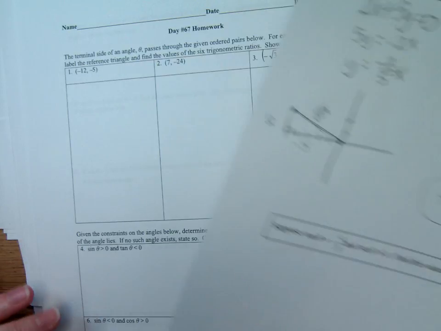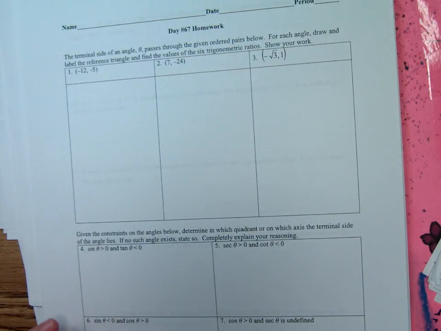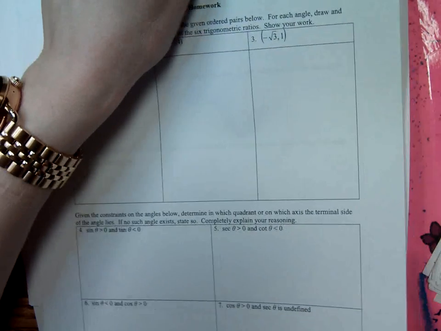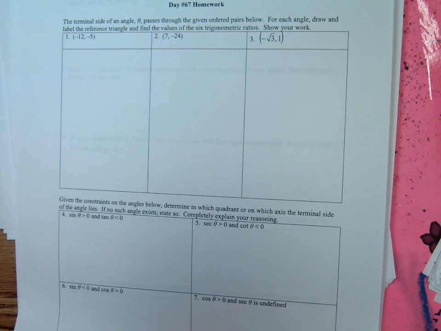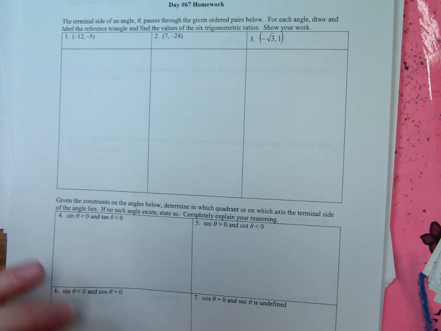Your homework is just a lot more of the same: drawing a reference angle, finding the 6 values, finding the other 5 values, that sort of thing. Okay, got some free response practice.